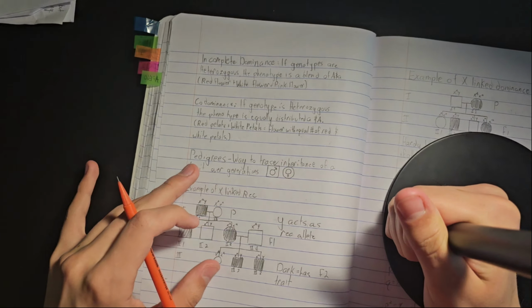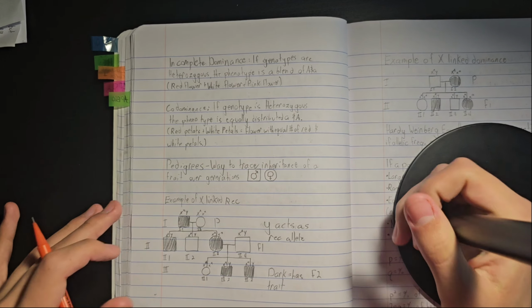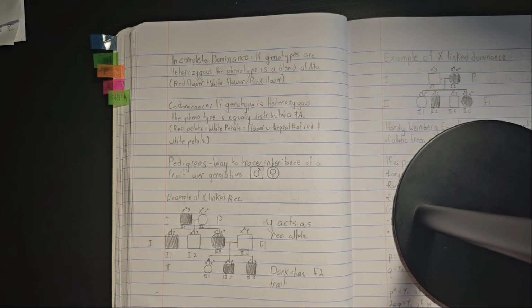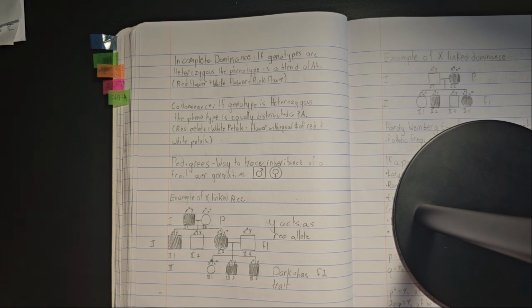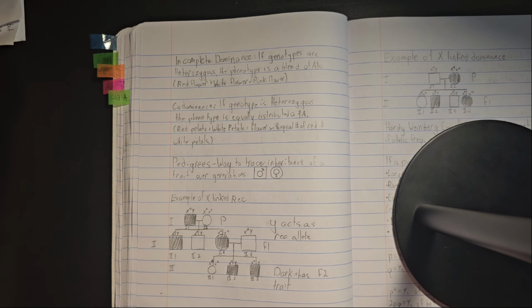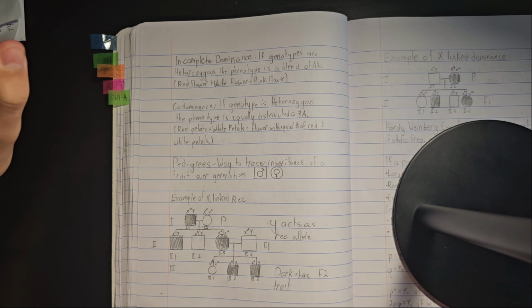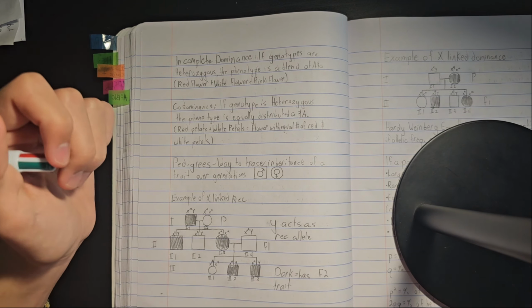So you won't always have one gene that completely dominates the other. Sometimes there will be a bit of a blend, specifically with incomplete and codominance. So with incomplete dominance, if genotypes are heterozygous, the phenotype is a blend of capital A and lowercase a traits. So if you had a red flower, which is dominant, and a white flower, which is recessive, if they blend together, they will make a pink flower. And one isn't actually really dominant or recessive in this case. It's almost as if both of them are dominant and they're both fighting for it. And when they do, they blend together.